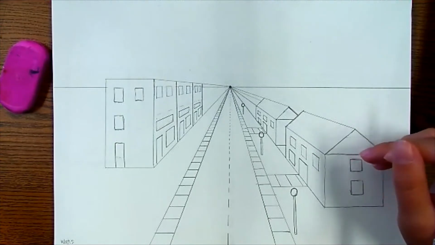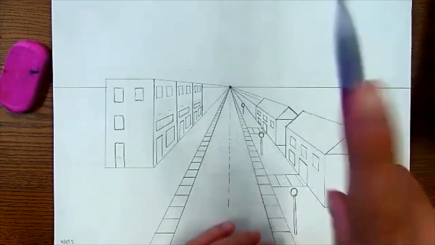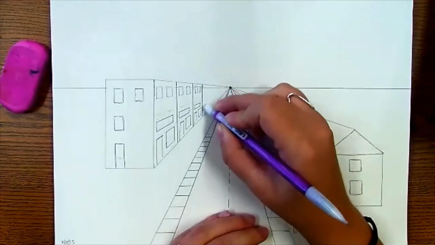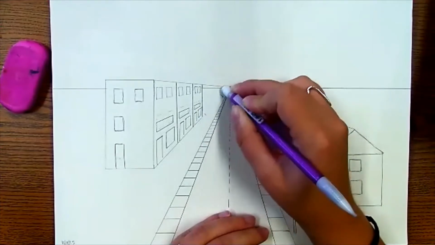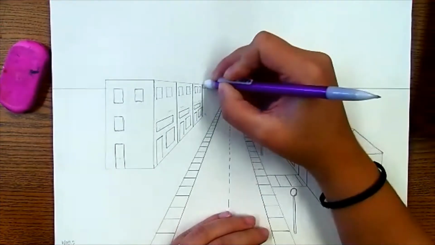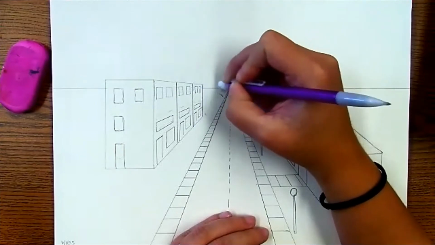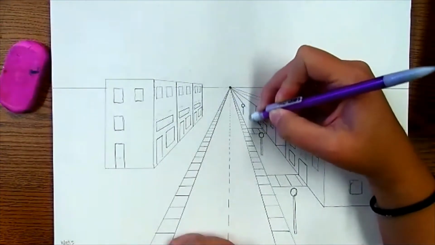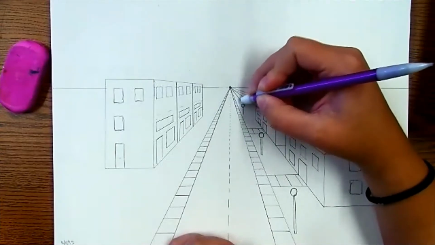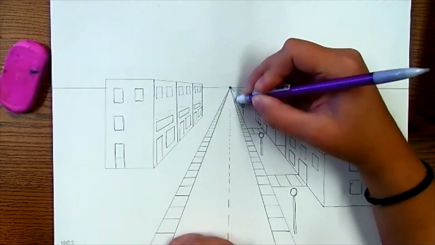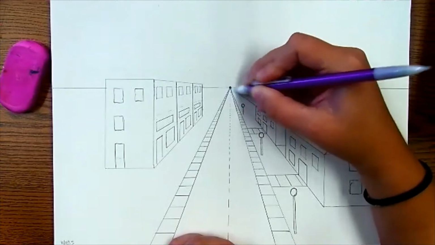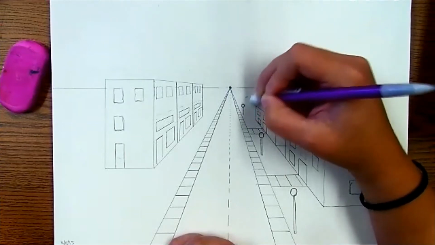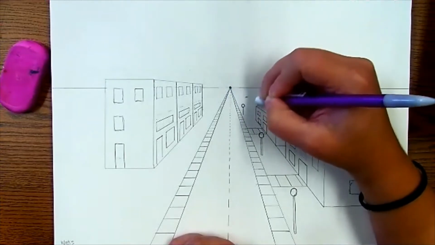And then also don't forget that you can start erasing the lines you no longer need. So you don't need this orthogonal to connect to your building anymore, because I'm not going to add any more buildings. I can erase all of these lines back here because I don't need these. And you can always draw them back in if you were going to make something else.